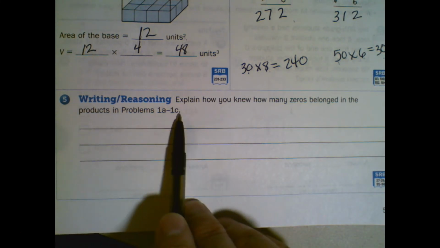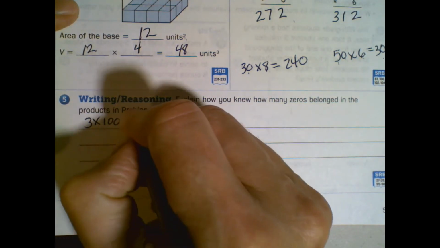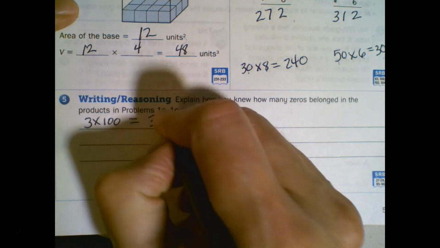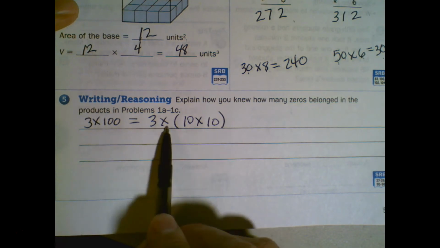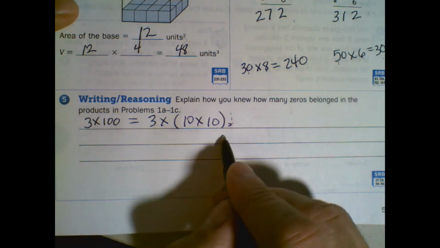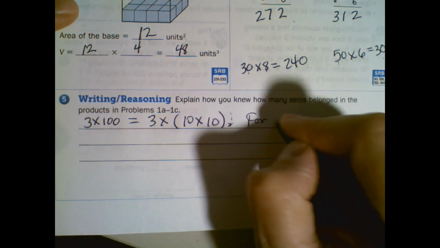Okay, it says, explain how you knew how many zeros belonged in the products in problems 1A through 1C. So I'm just going to give one example. Okay, the first one was 3 times 100, and I know that 3 times 100 is equal to 3 times 10 times 10. That 10 by 10 gives me another 100, and I'm doing 3 by 100.